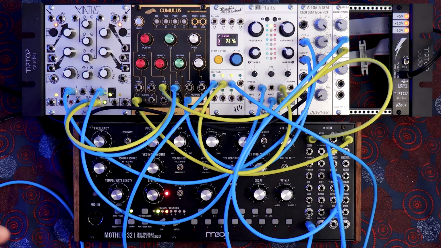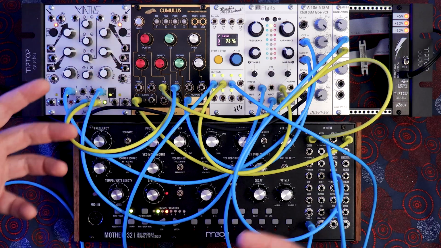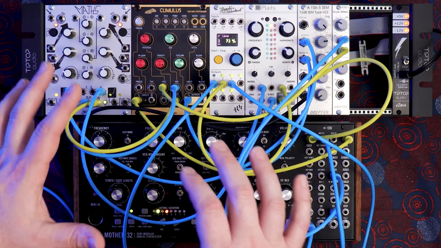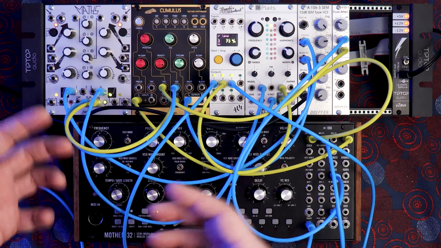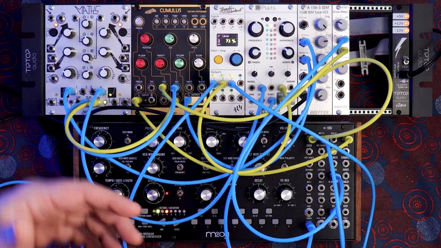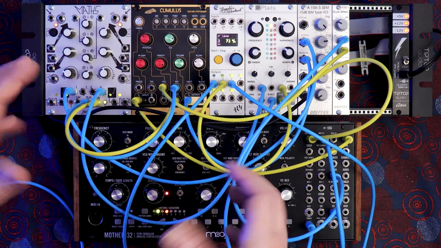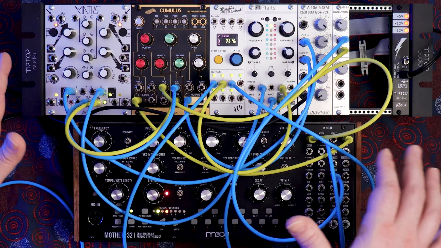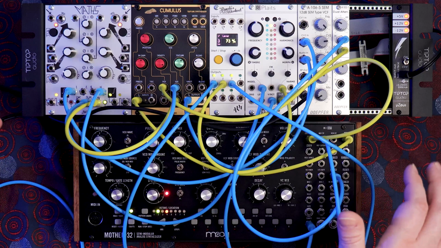If I had to pick one that I would recommend getting, it would probably be Maths. I really like Cumulus as an effect because it's just so nice to have reverb going from the Sound Studio, and this offers almost like a delay as well. So it's extremely accessible and easy to play with. Maths is kind of hard to wrap your brain around, but once you do, you will totally understand modular and feel very comfortable buying any other module.